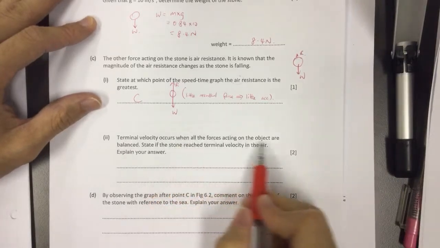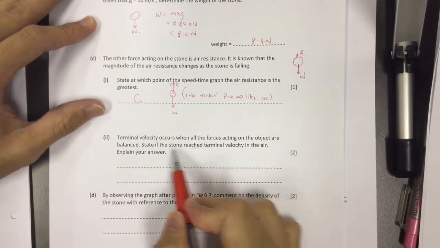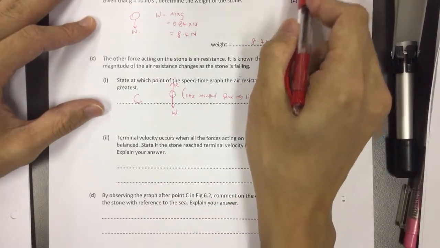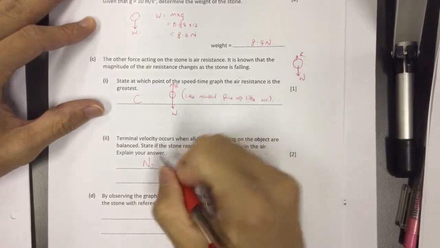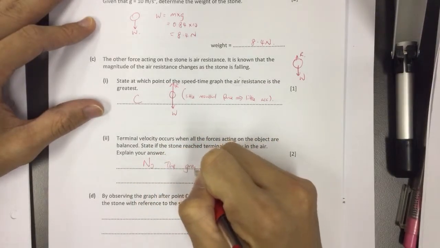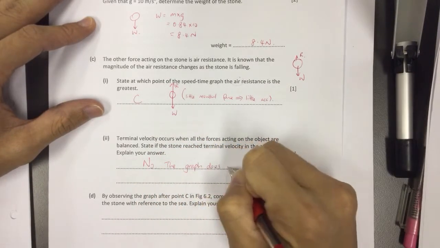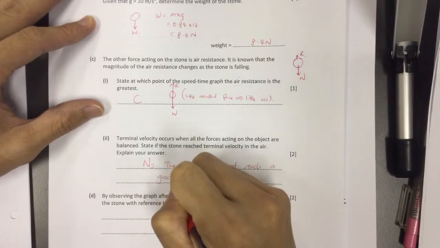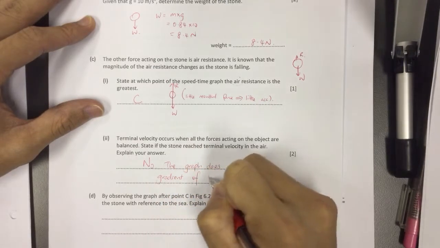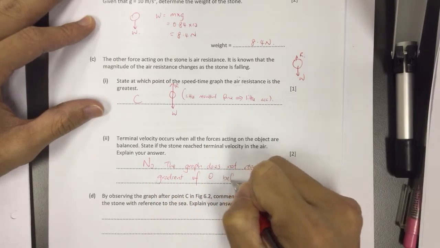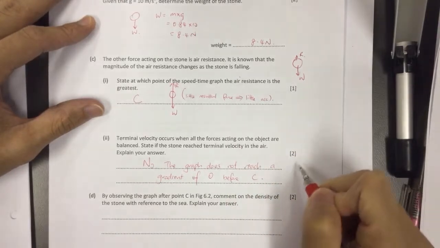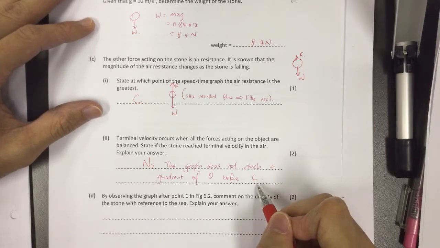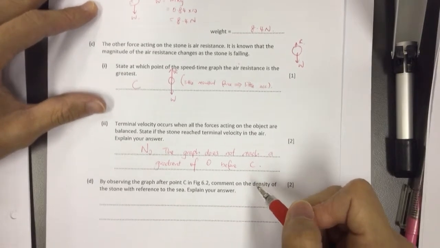Terminal velocity occurs when all forces are balanced. State whether the stone reaches terminal velocity when it's in the air. No. The graph does not reach a gradient of 0 before C. So before the stone could reach a maximum terminal velocity, it has already hit the sea.